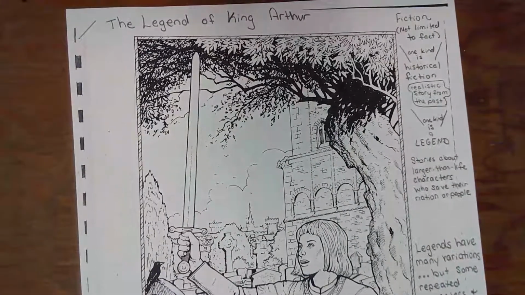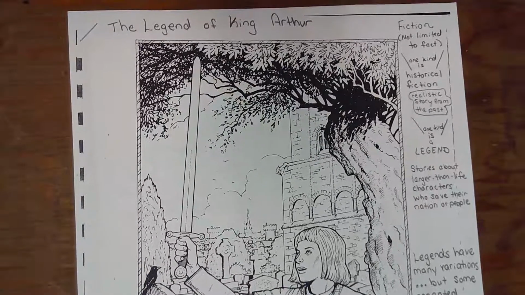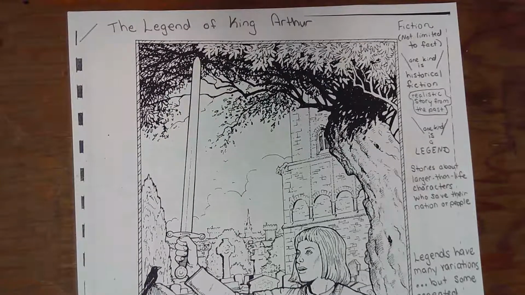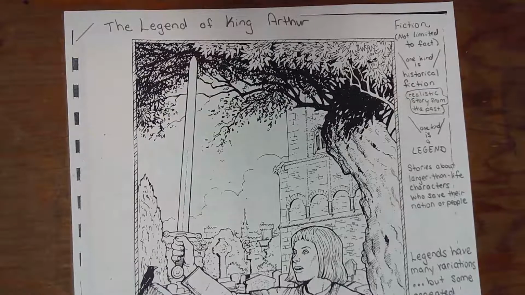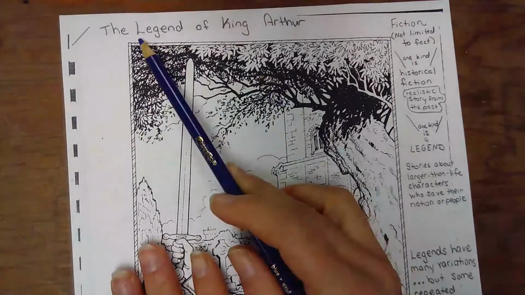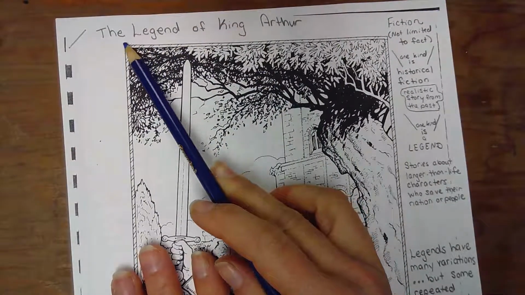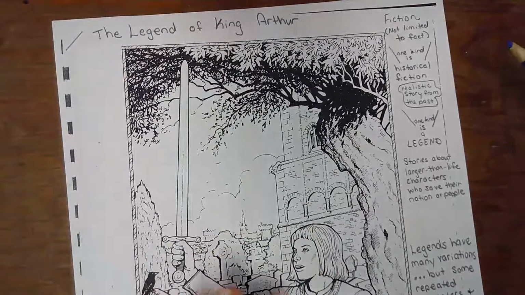Today we are stepping out of and for a bit and into another type of historical fiction. You should have picked up this paperwork earlier this week, and you're going to start by taking some notes before you listen to the story. So we are going to be listening to parts of the Legend of King Arthur. Yes, you need to write this at the top of the page.